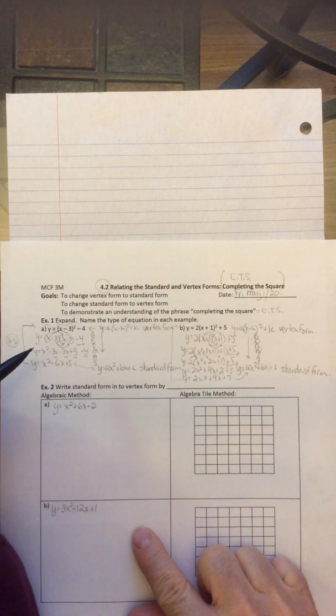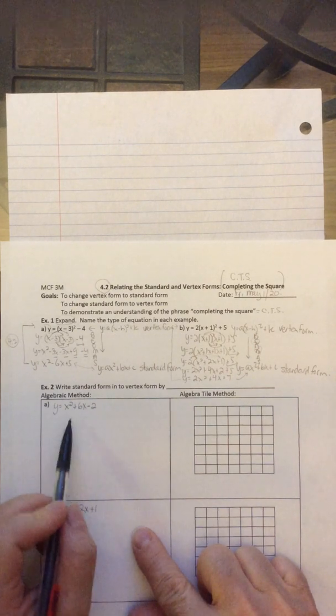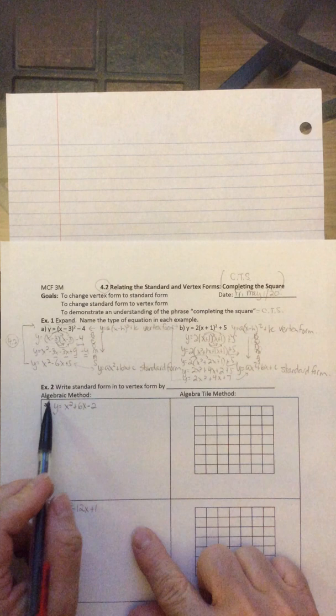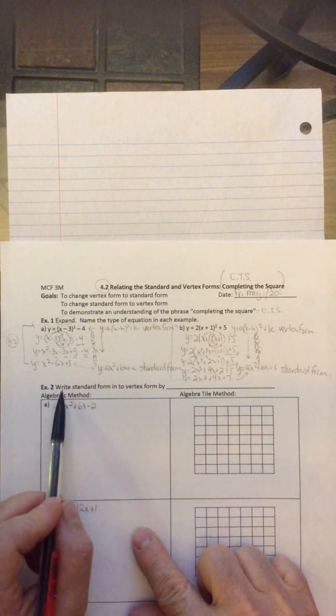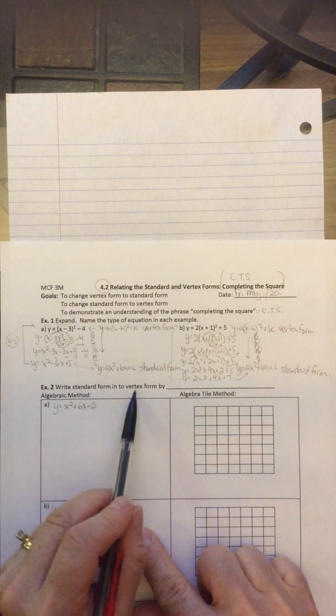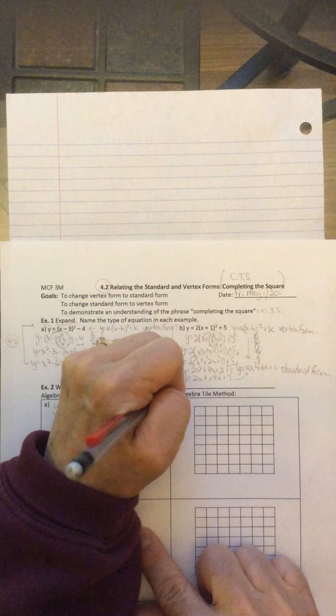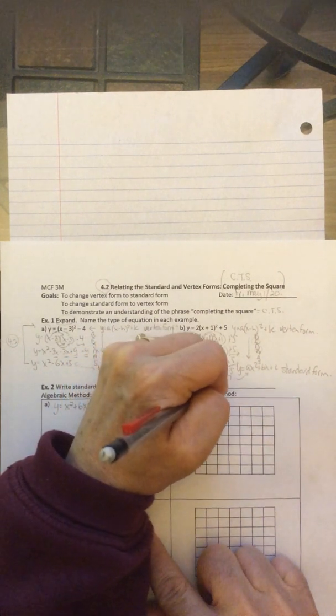So what does it mean by completing this square? We have to take this and think about it algebraically, but we could also use the algebra tile method. So when we do that, we're going to write the standard form into vertex form by completing the square.